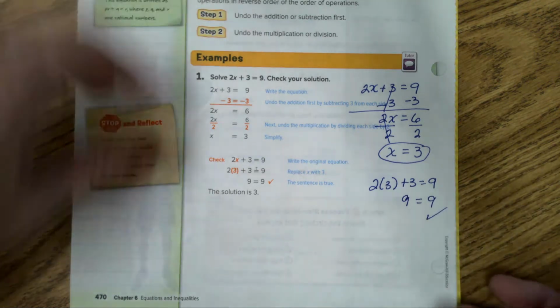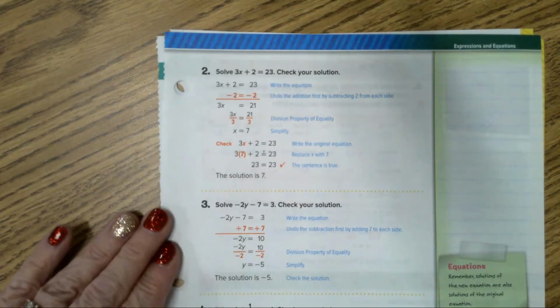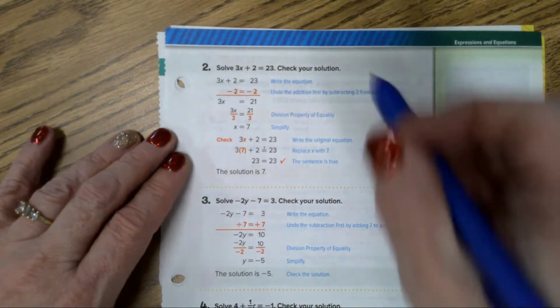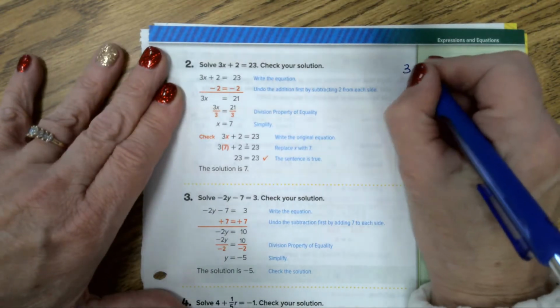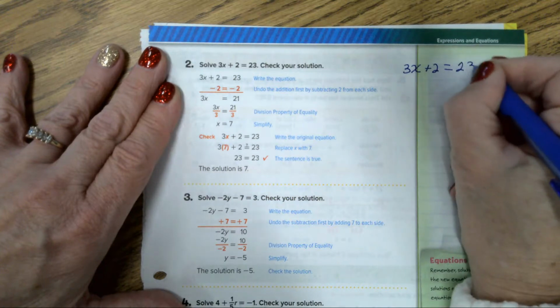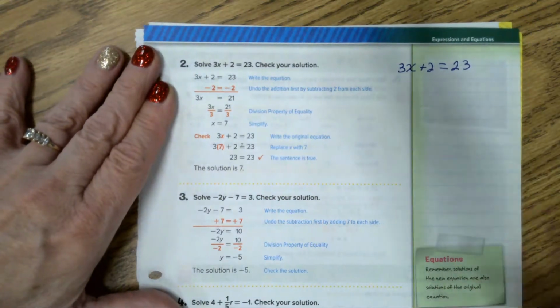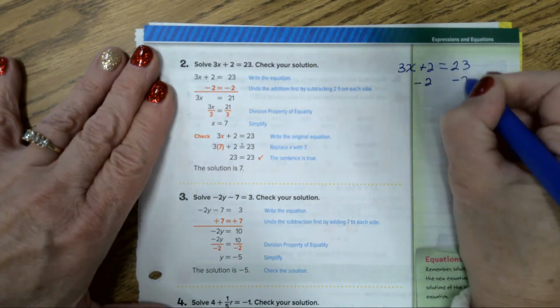Let's go on to page 471. On this page, we're going to do example number 2. Let's rewrite it over here to the right: 3 times x plus 2 equals 23. You first undo adding 2. Minus 2, minus 2.